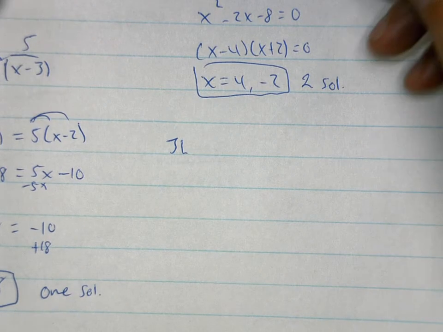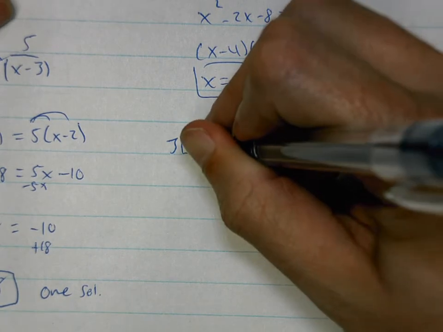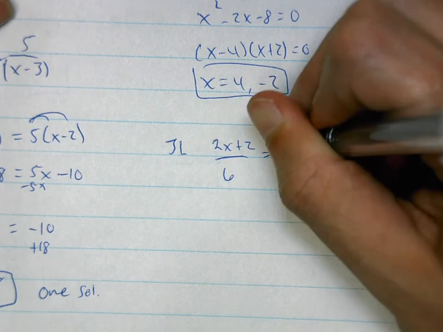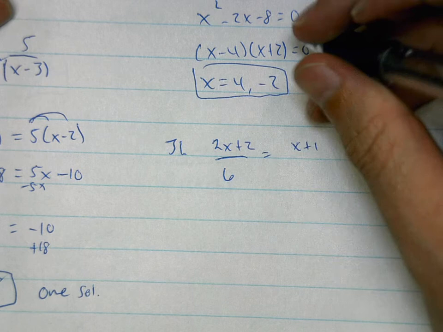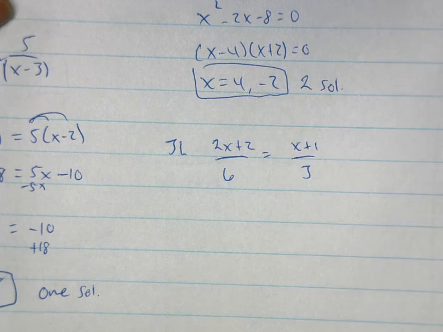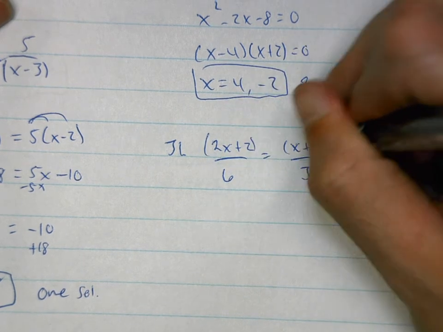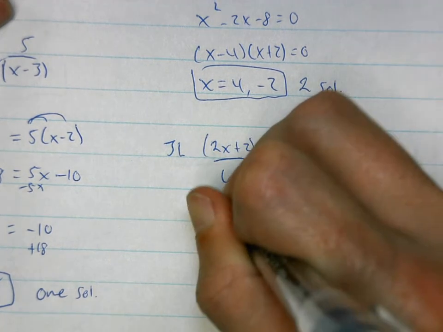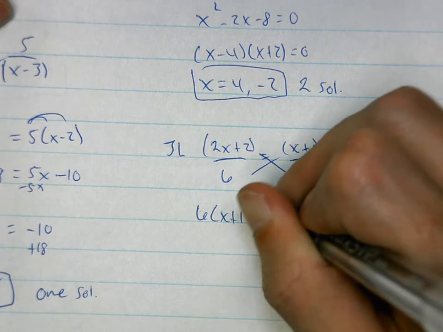31. So we've got 2x plus 2 over 6 equals x plus 1 over 3. Cross multiply. So 6 times x plus 1 equals 3 times 2x plus 2.